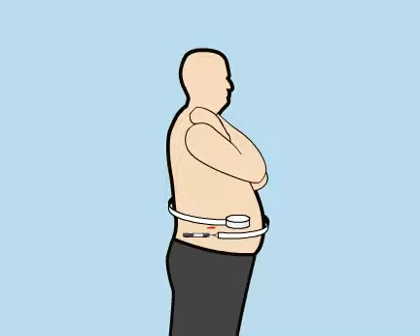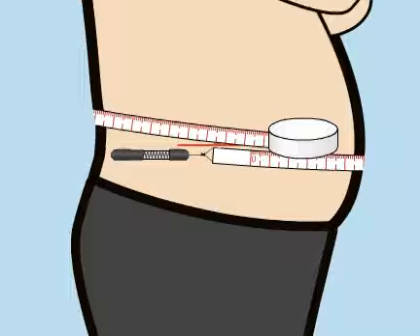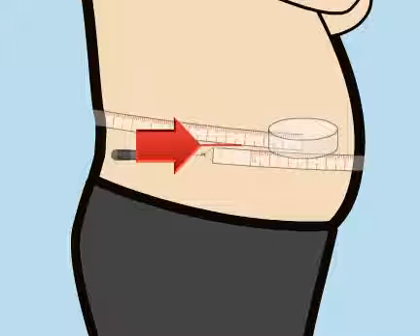Step 7. Align the bottom edge of your tape with your marked point. This will ensure the tape is positioned at the uppermost part of the iliac crest.